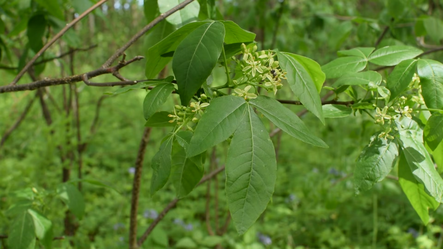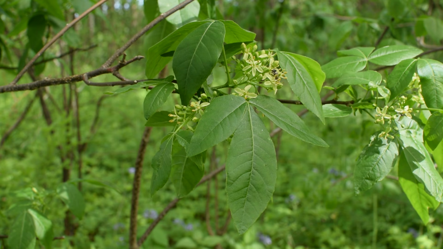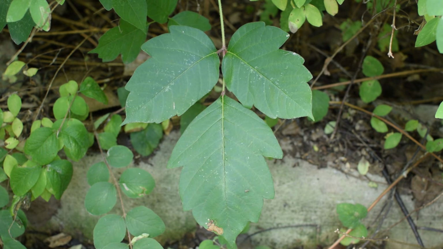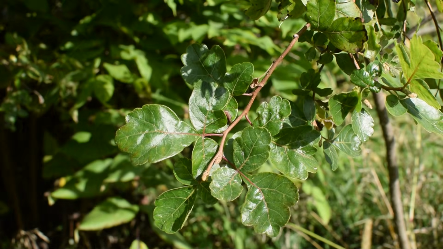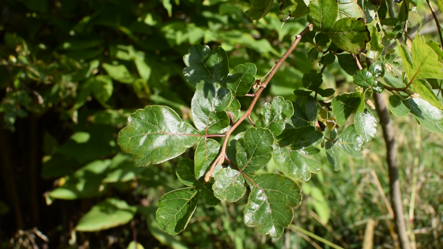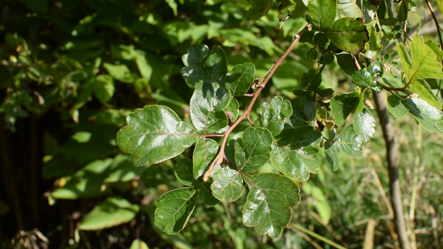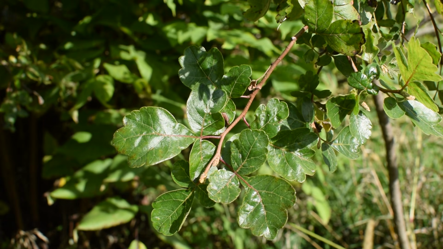Wafer ash, a shrub or small tree, has trifoliate leaves, but these leaflets are joined or nearly joined at their center, whereas most poison ivy has the center leaf extended slightly. Fragrant sumac is also trifoliate, but like wafer ash, their leaves join in the center. Fragrant sumac also has a compact growth form.